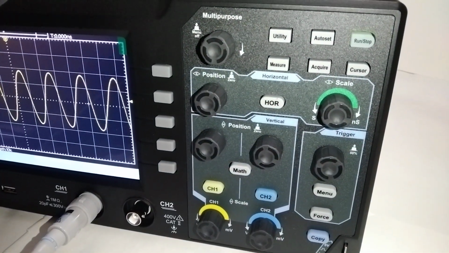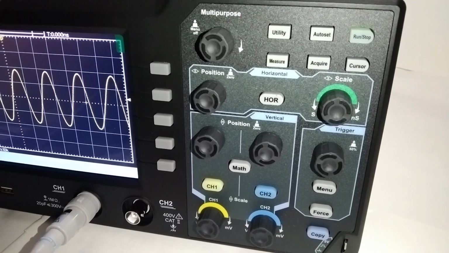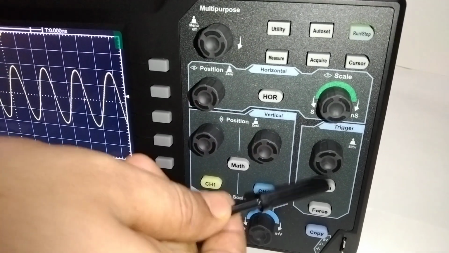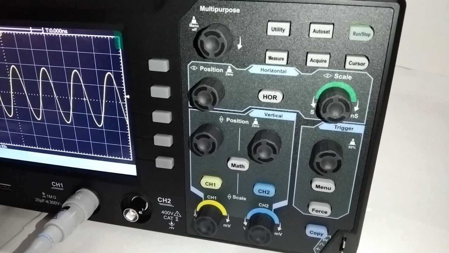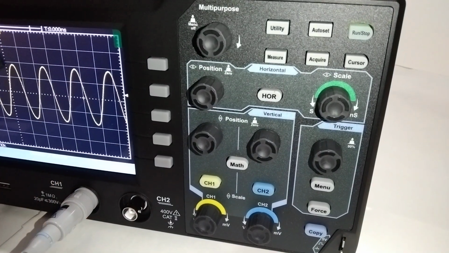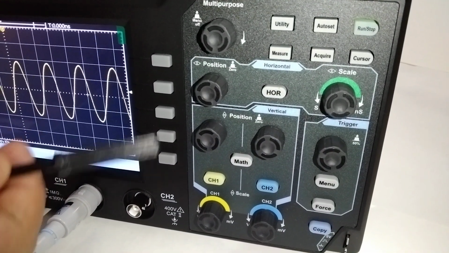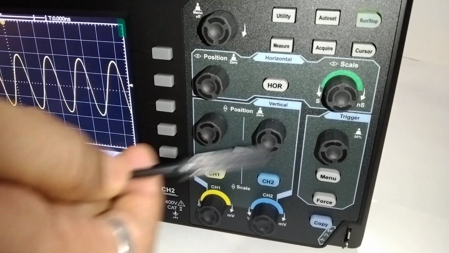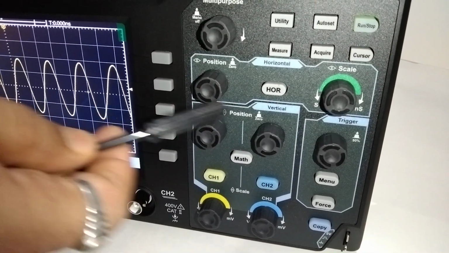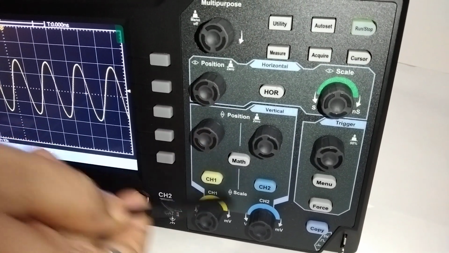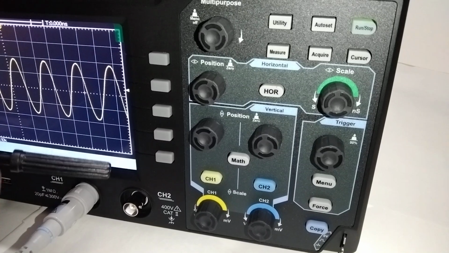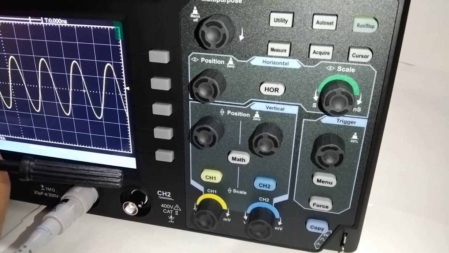Then a trigger control area with two buttons and one knob. Then a vertical control area, containing four knobs and three buttons. And we have a copy button.